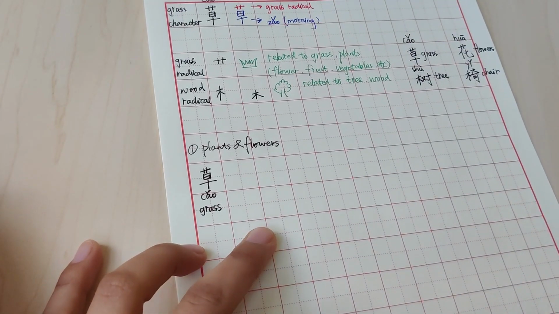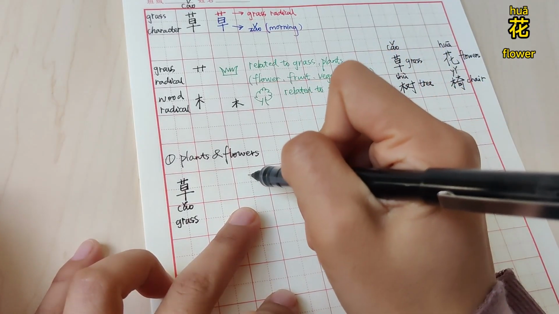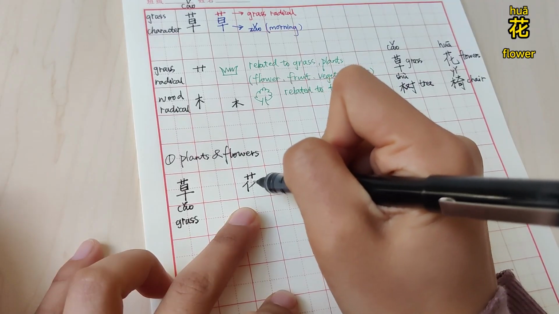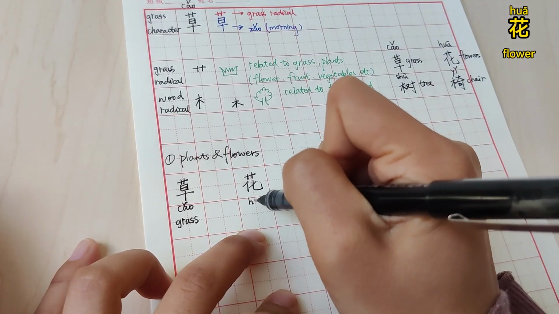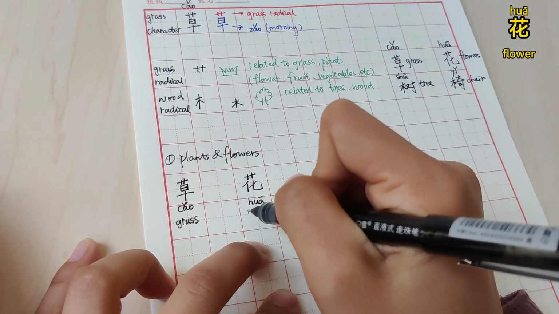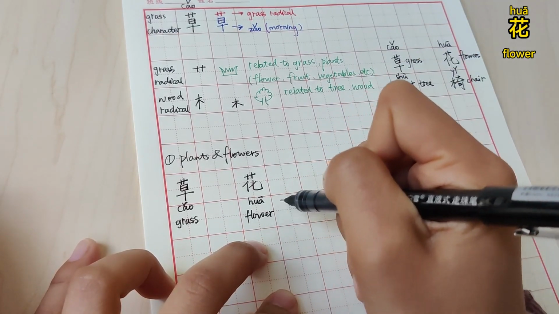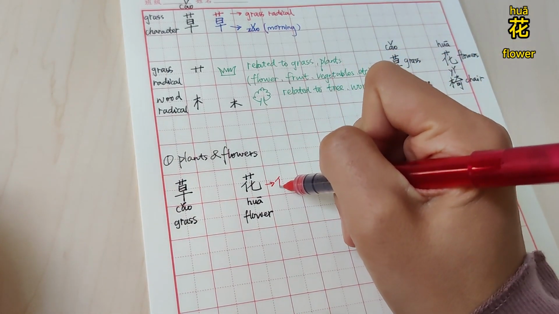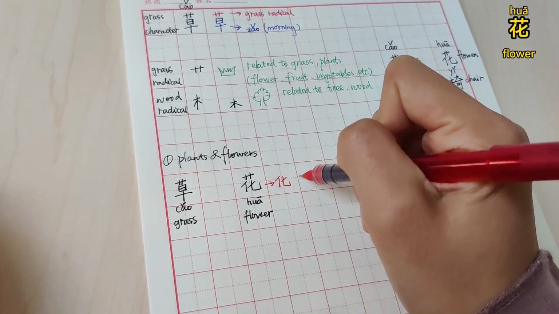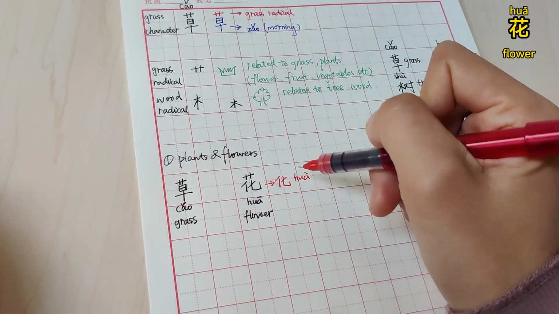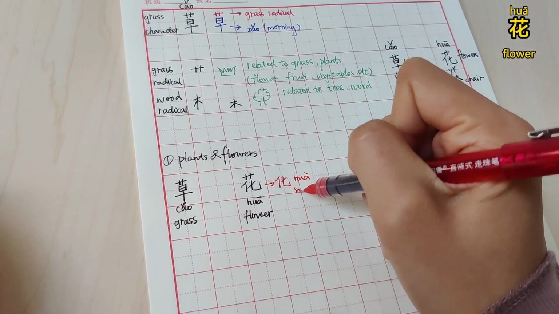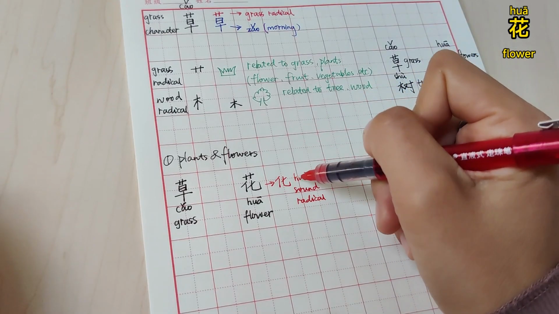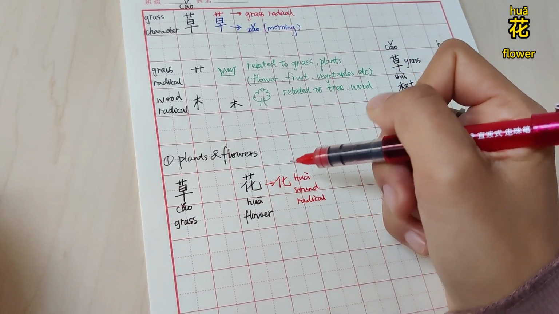Okay, and the next one is grass radical and the people radical. Hua, flower. As for the bottom part right here, this part, this is hua. So right here, the hua serves as a sound radical. It gives the hua sound to the hua.